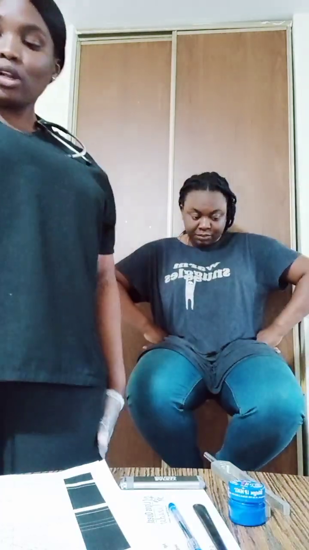So moving on, I'm going to be testing her bicep reflexes, and it's in the C5 to C6 spinal nerve.